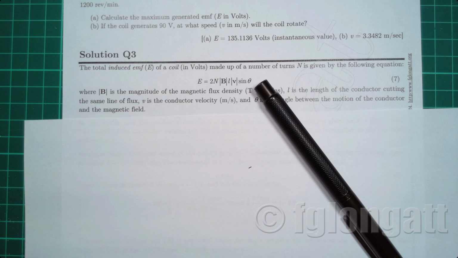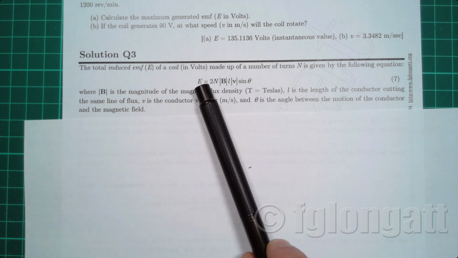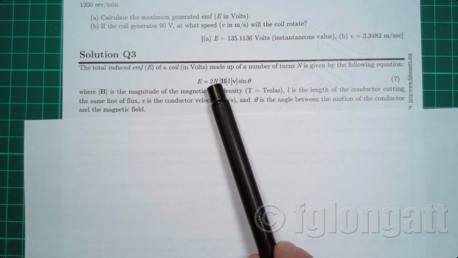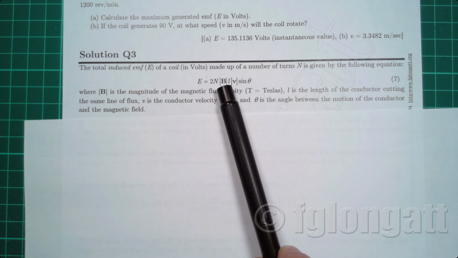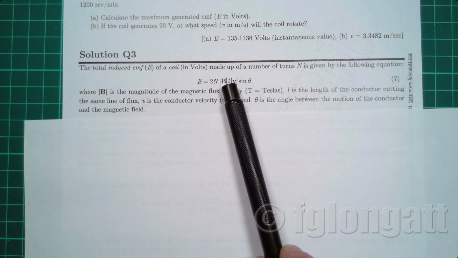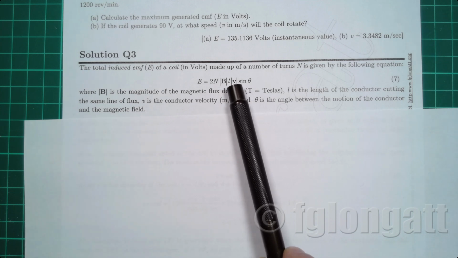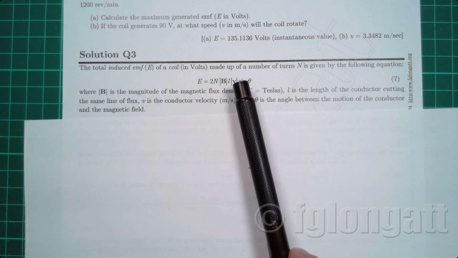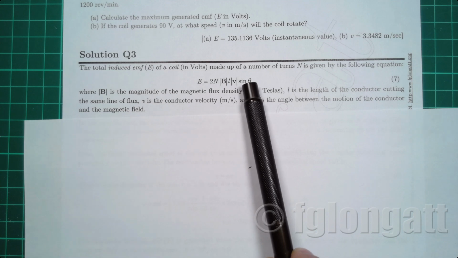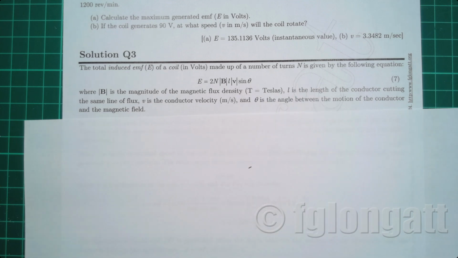This equation tells you that the total induced voltage in volts in one coil is twice the number of turns, multiplied by the magnitude of the flux density in Tesla, multiplied by the length of the conductor cutting the flux, multiplied by the velocity in meters per second, and multiplied by the sine of theta, where theta is the angle between the relative motion of the conductor and the magnetic field.